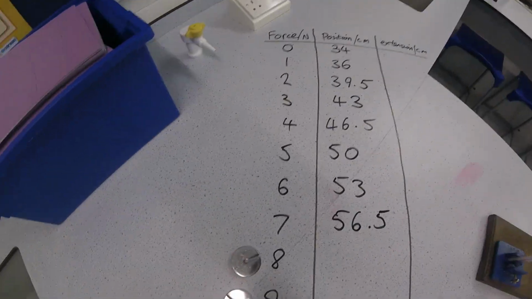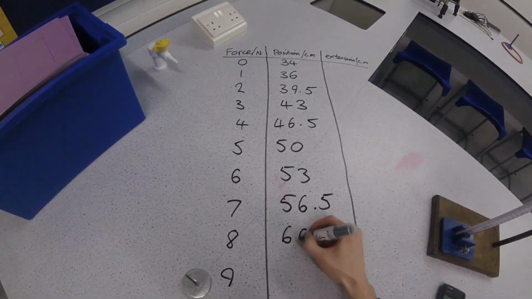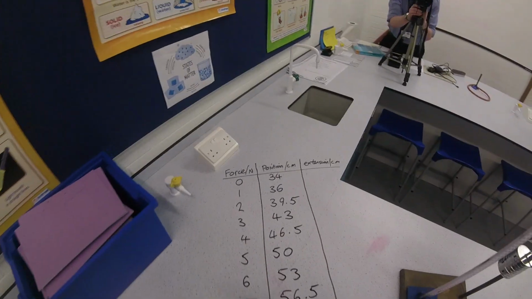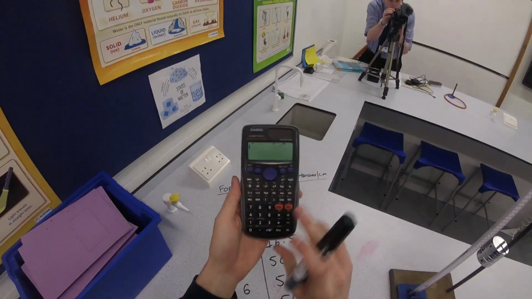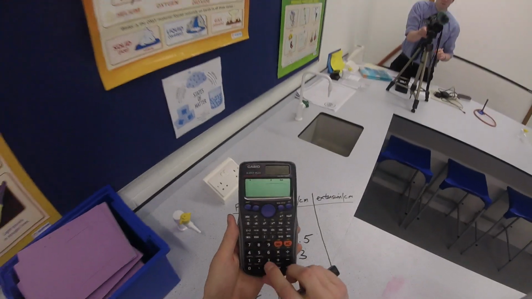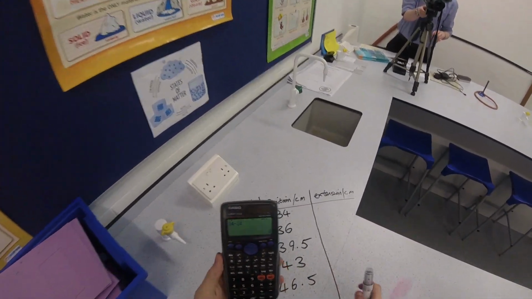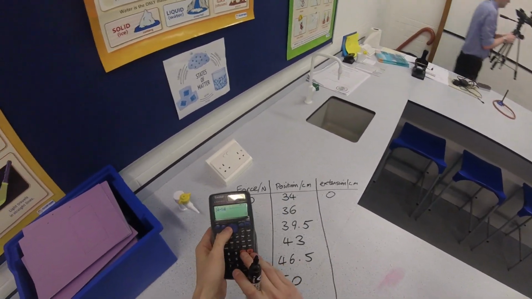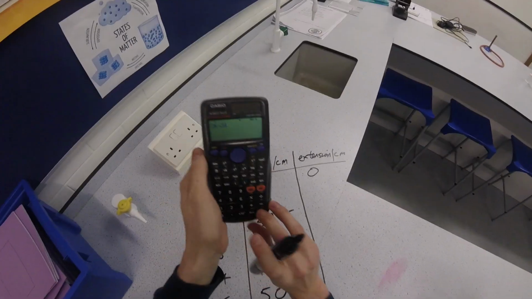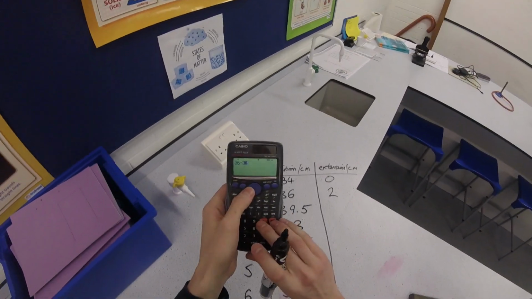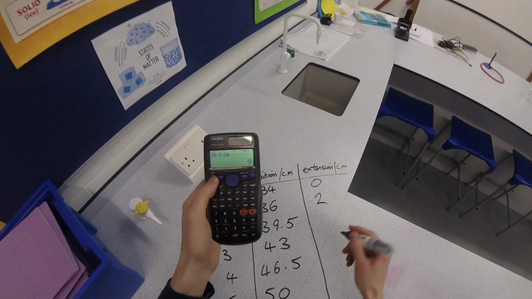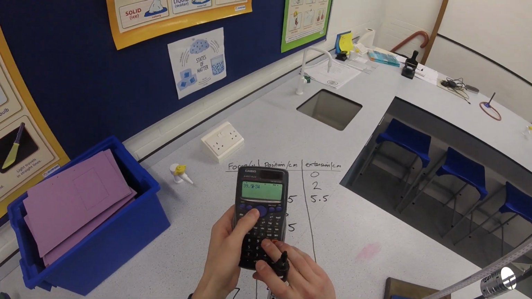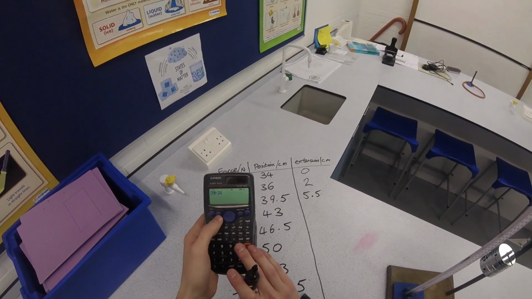The extension column on the table is given by, well, the definition of extension is how much longer has it got? So it makes sense that at 0 newtons, the spring hasn't got any longer. It's not stretched, has it? So the extension is going to be 0. At 1 newton, it moved from a position of 34 to a position of 36, so it's extended by 2 centimeters. So my extension is 2 centimeters.